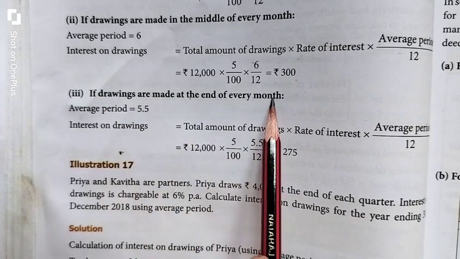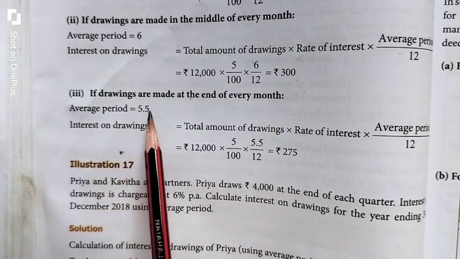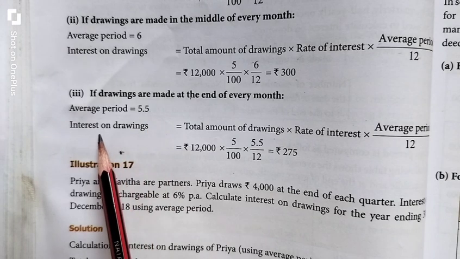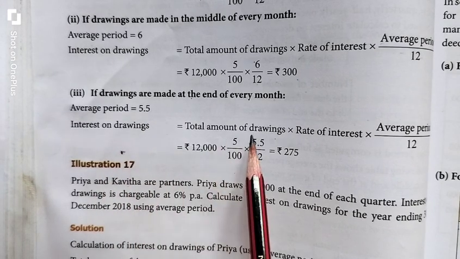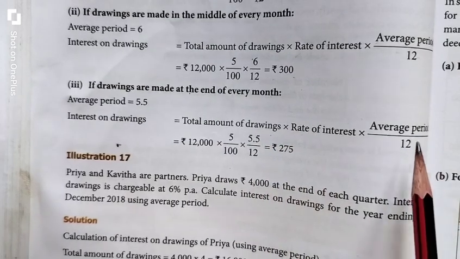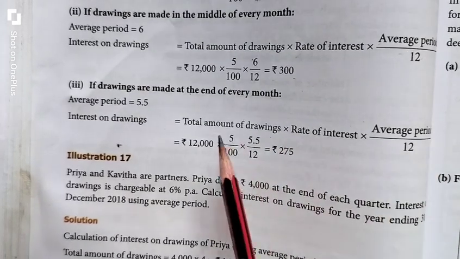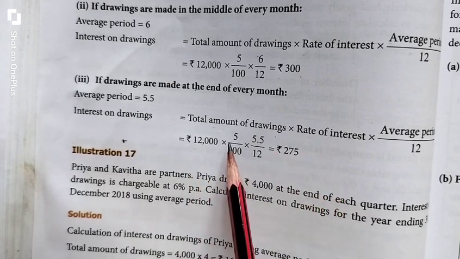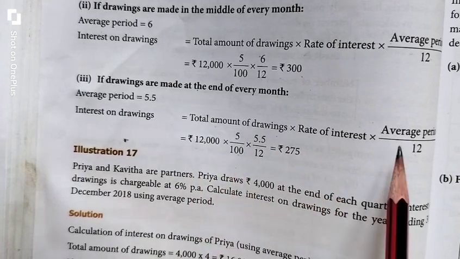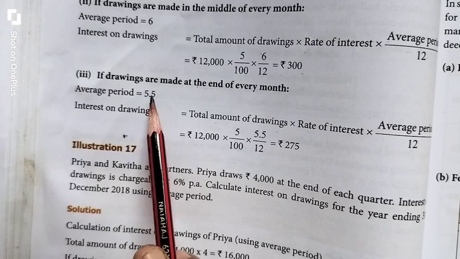The average period is 5.5. The format is total amount of drawings into rate of interest into average period divided by 12. The total amount of drawings is 12,000 rupees, rate of interest is 5%, meaning 5 by 100, and average period is 5.5 out of 12.